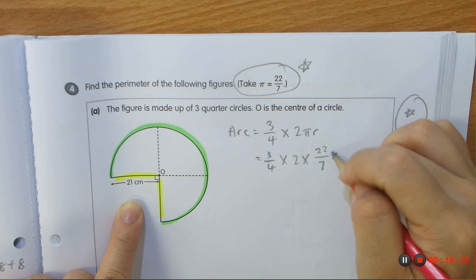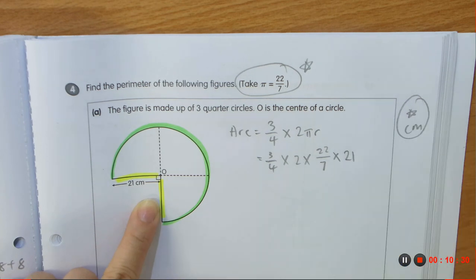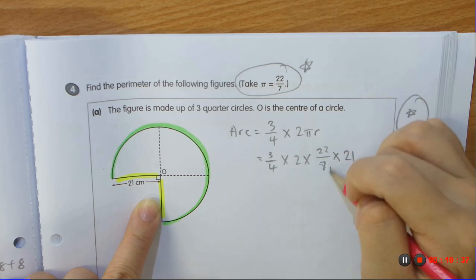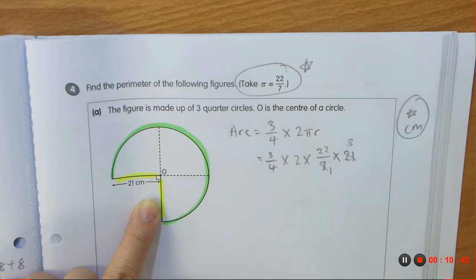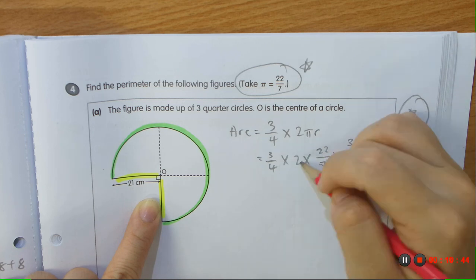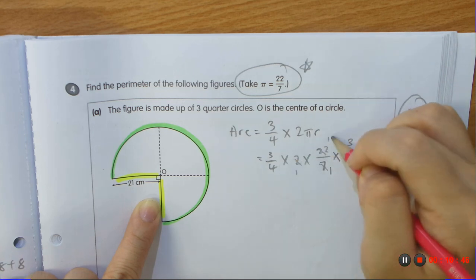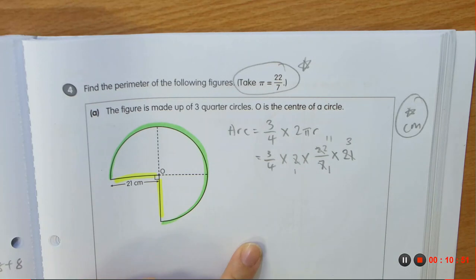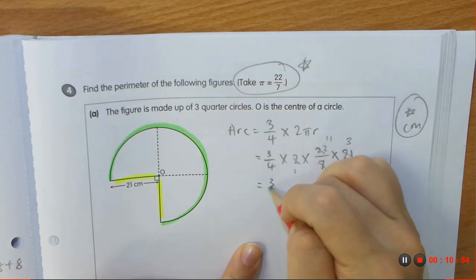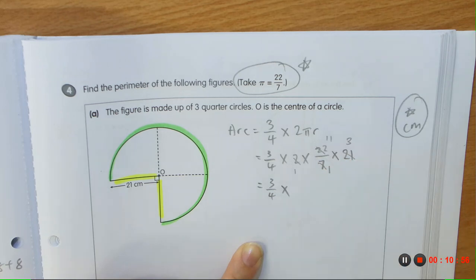Then times r is 21. So simplify. Then simplify. And still got the 3/4 here. So I will write down 3/4 multiplied by how many? Simplify everything, 33.